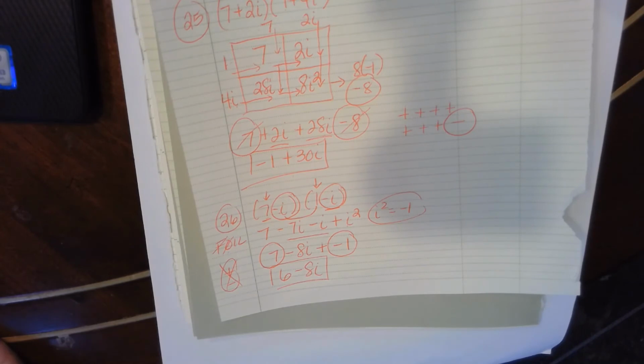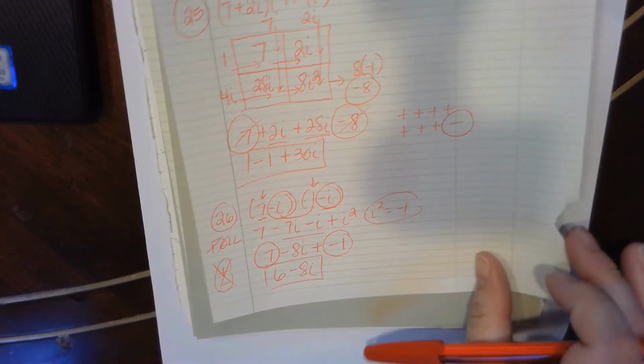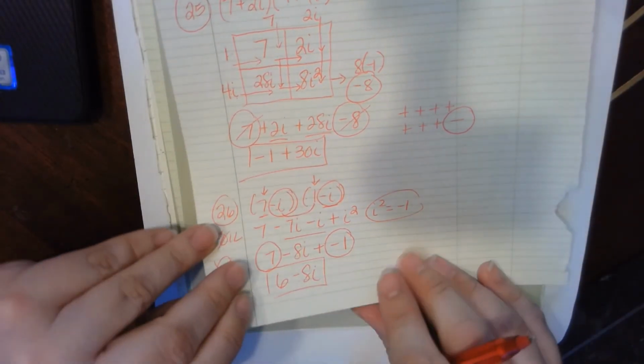So you've kind of seen the FOIL and the box. If you like one better than the other, or if it just is easier to you, then practice that one, okay? As long as you get the right answers, who cares? 2 more to do, and then you're done with math this week. All right, 27.